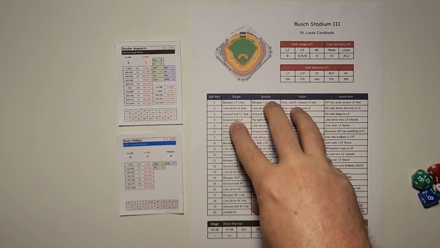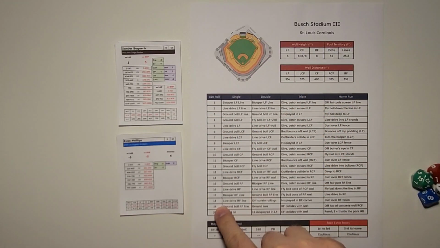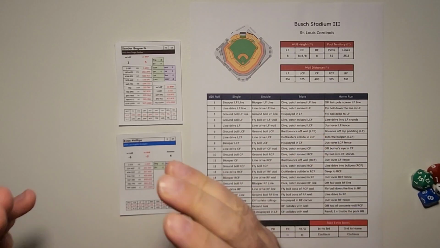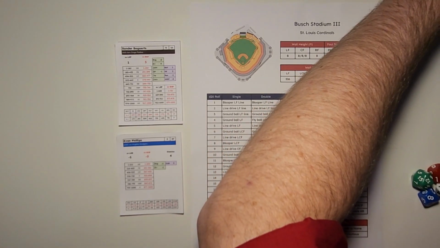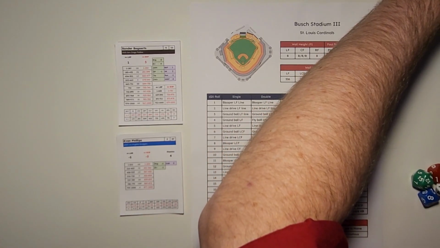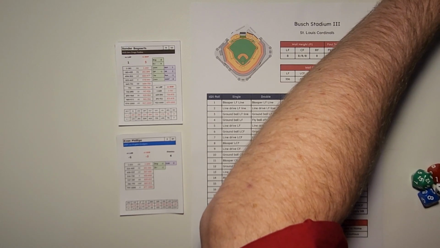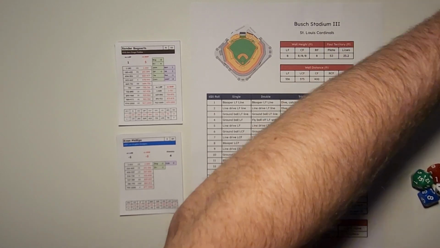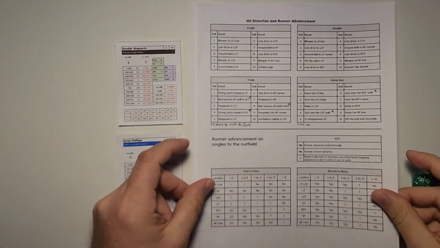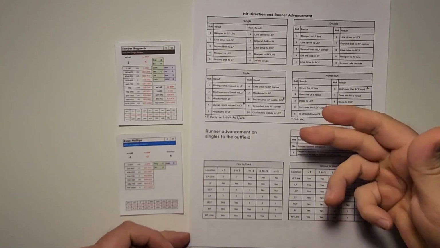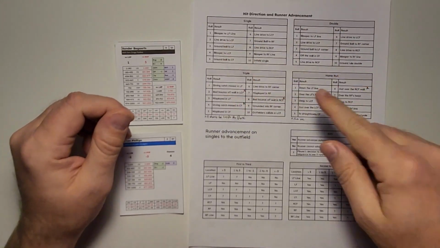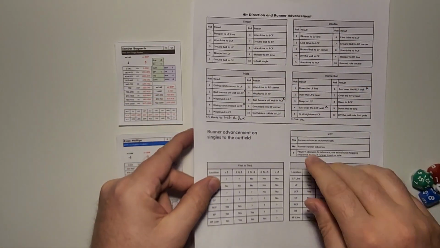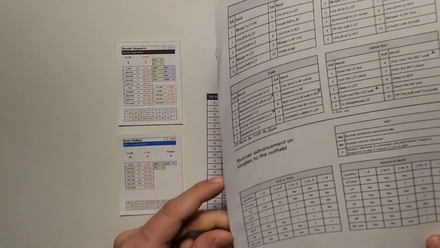And then our bottom section down here, you can see this is a D20 roll, and now we have all of our hits. As before, I was using a single sheet. So before, I was using this single sheet to determine hit direction and runner advancement. You can see there's all the different hits, but there are only 10 for each one. It's kind of generic in the way that it goes.